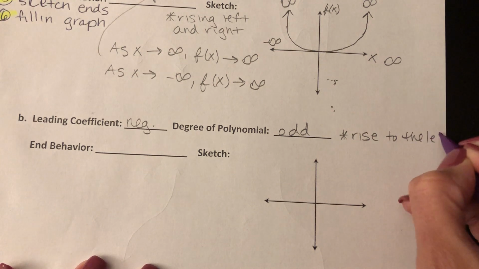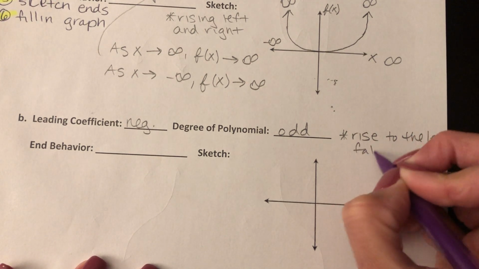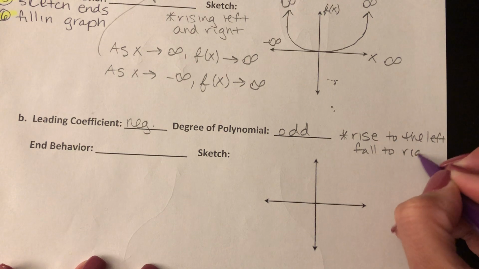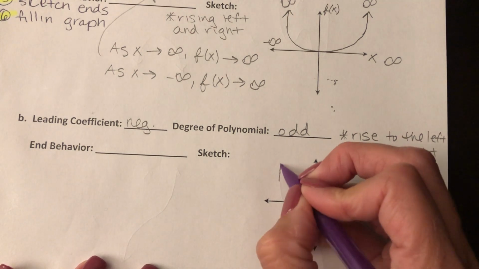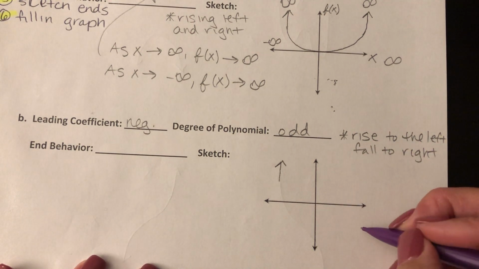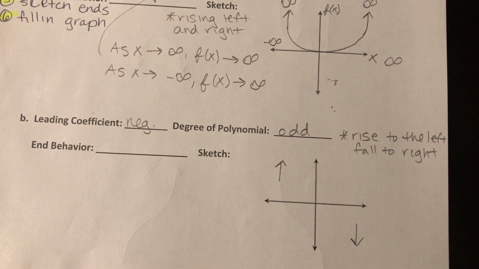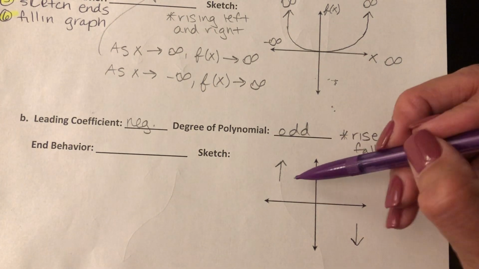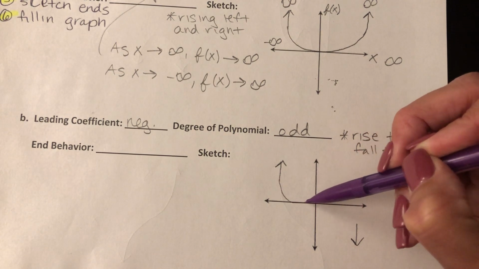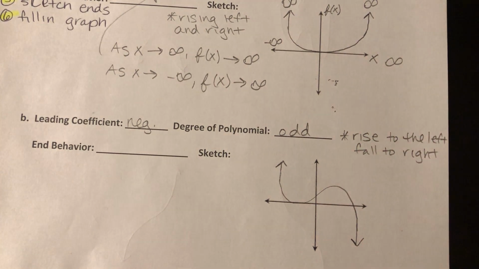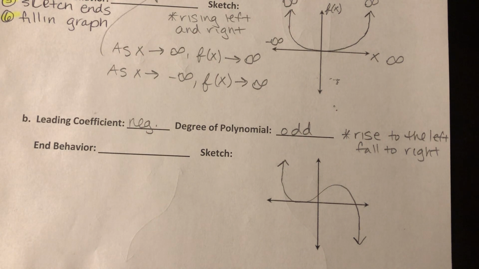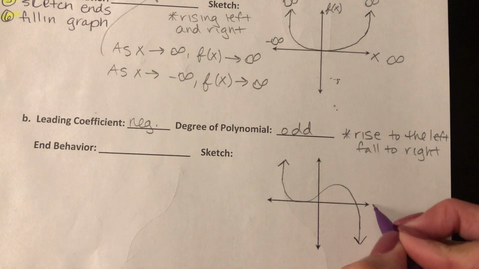Rise to the left, fall to the right. And I'll plug that in and I'll see a rough sketch here. It looks something like this. So what is the end behavior?